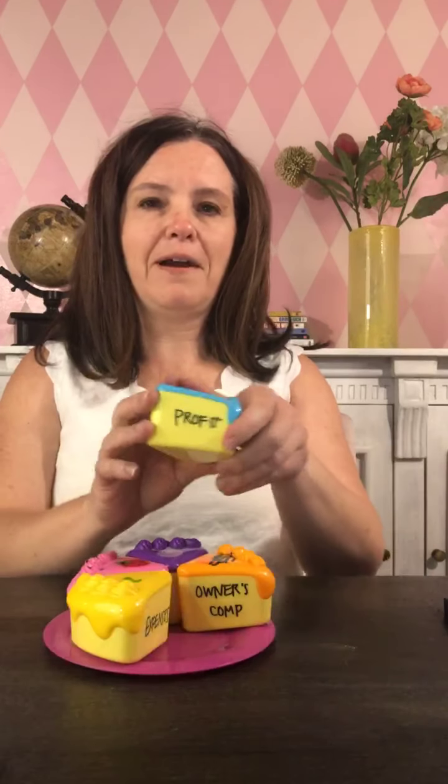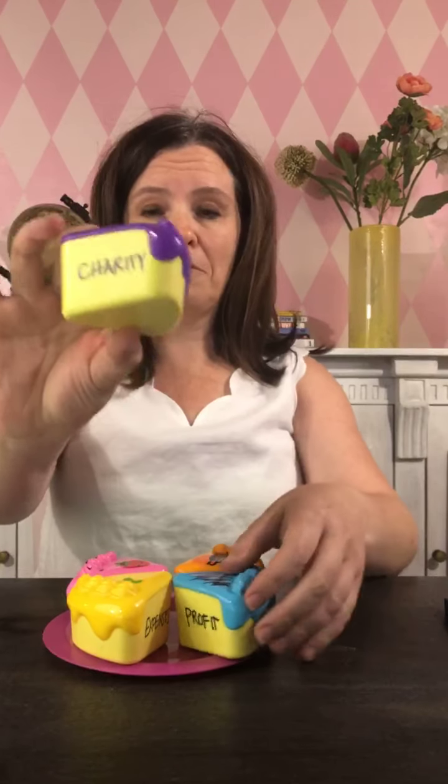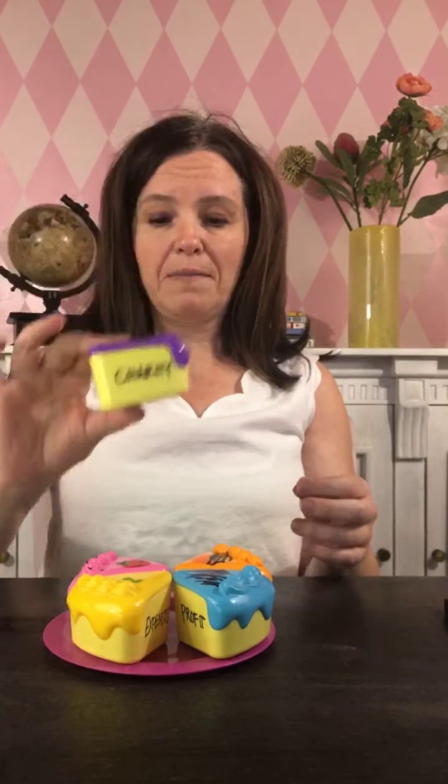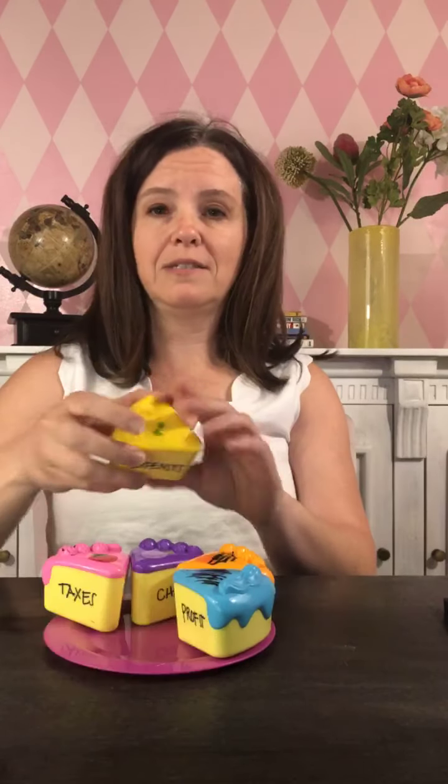So here is my sales cake. Remember, I've got my piece that goes to profit, my piece that goes to owner's comp, and my piece that goes to charity. Now you probably won't have this piece, so that means your sales cake is only going to be 4 pieces. But I have a piece that goes to charity, a piece that goes to taxes, and then a piece that goes to expenses.